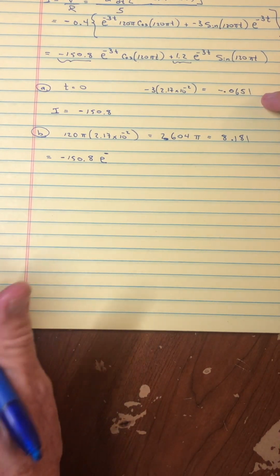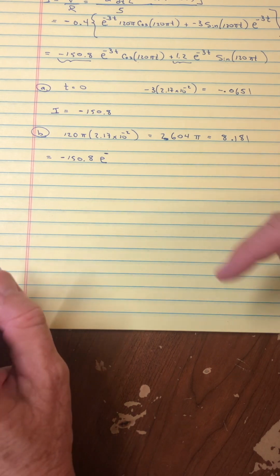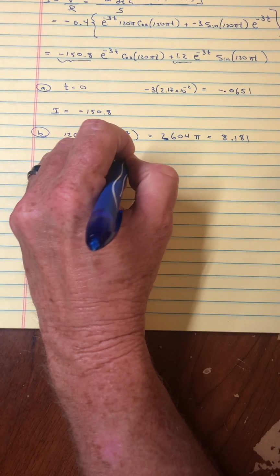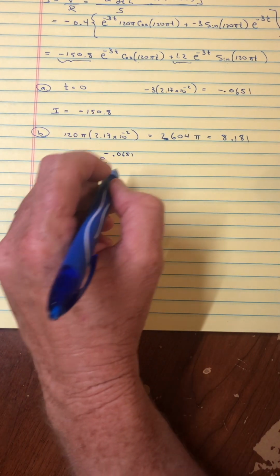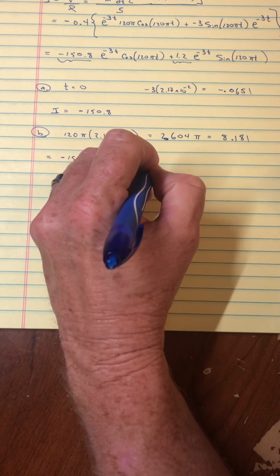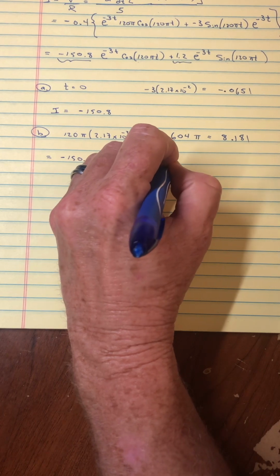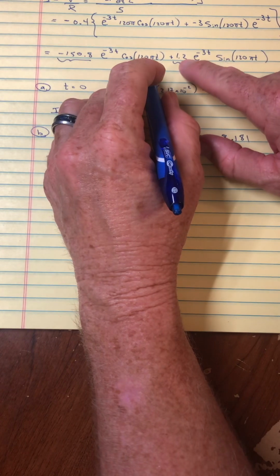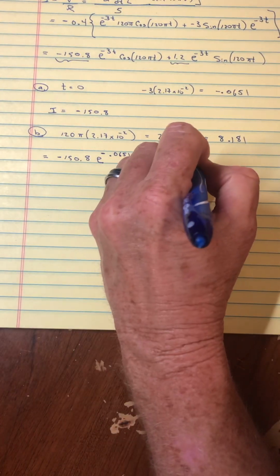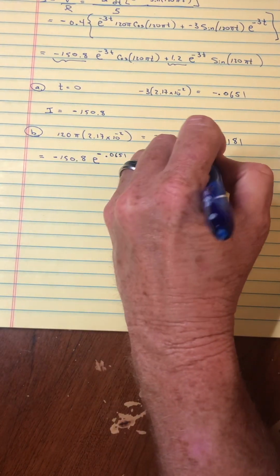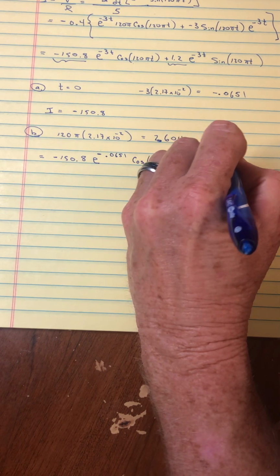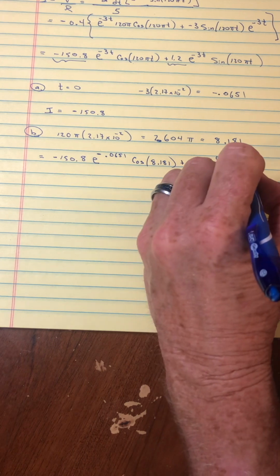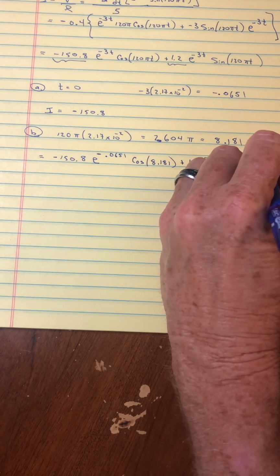Okay, so again, I don't know if there's anything real exciting in here other than, like I said, plug and chug. So this would be 0.0651. And then this would be cosine of 8.181. And this other term here would be the plus 1.2 e to the negative 0.0651 sine of 8.181.